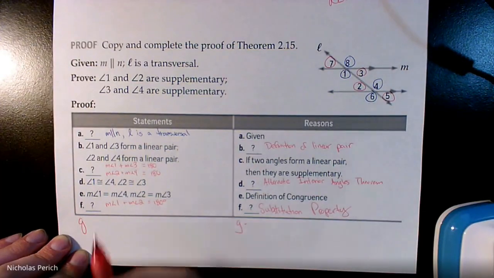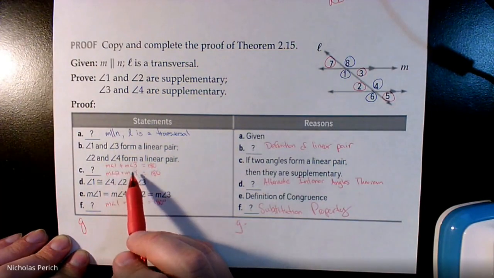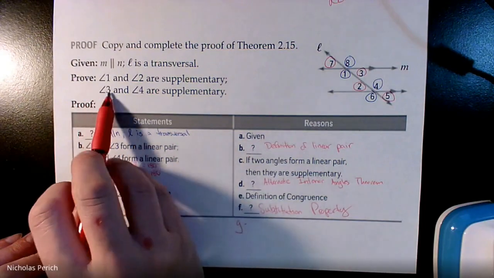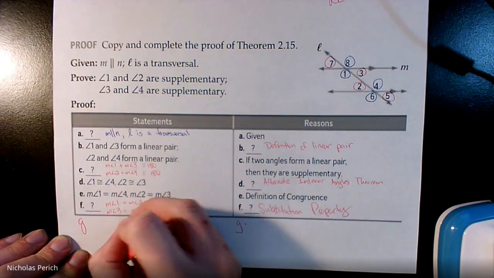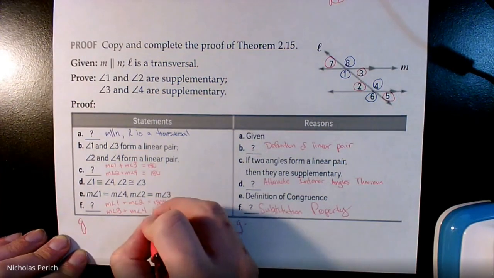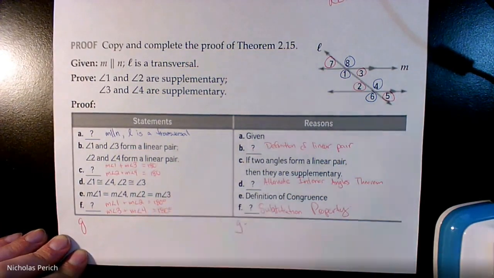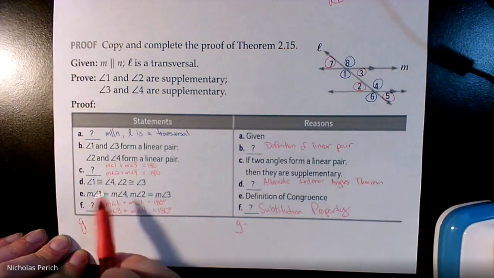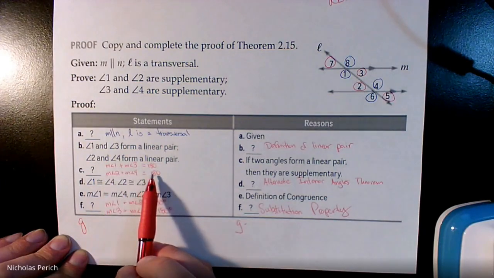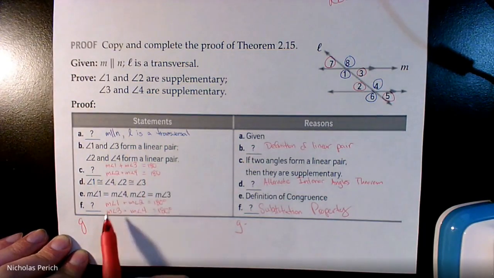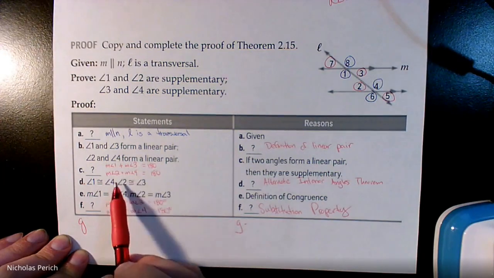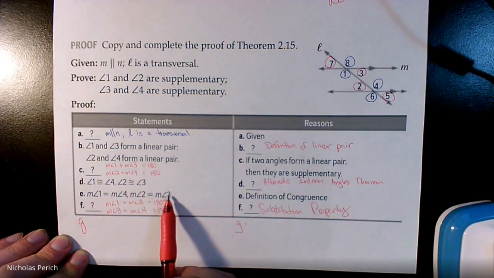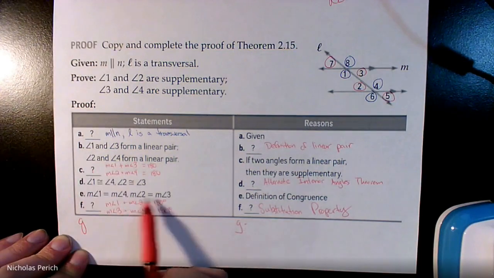And if I'm going to say that the measure of angle 1 plus the measure of angle 2 is 180, then I can say that the measure of angle 3 plus the measure of angle 4 is 180, for the same reason. Because up here I have 2 plus 4 is 180. And then somebody swoops in and says, wait, but 2 is 3. So replace that 2 with 3. Got you.